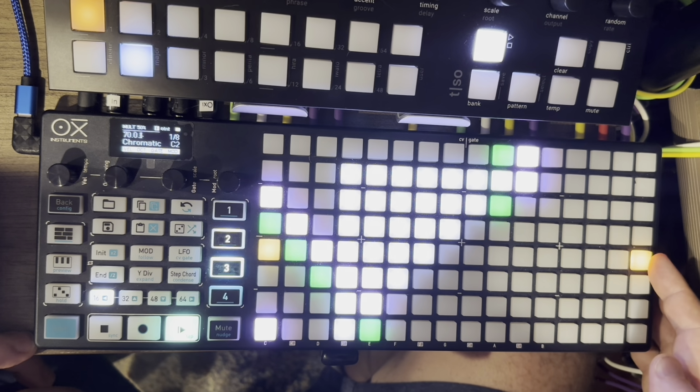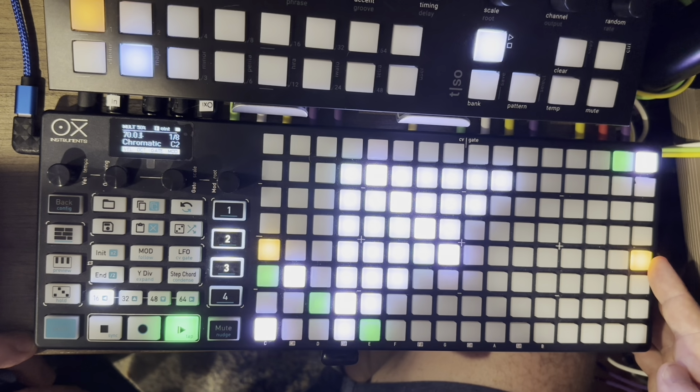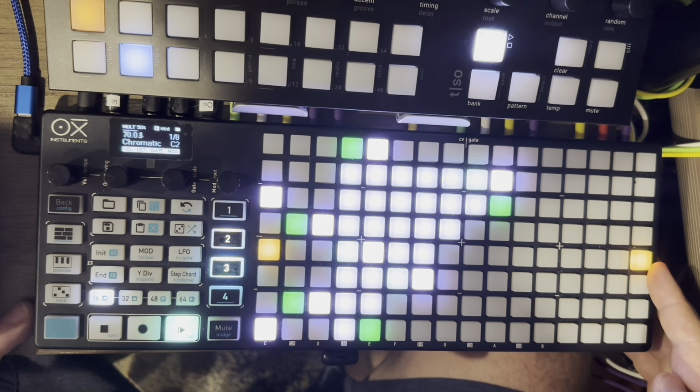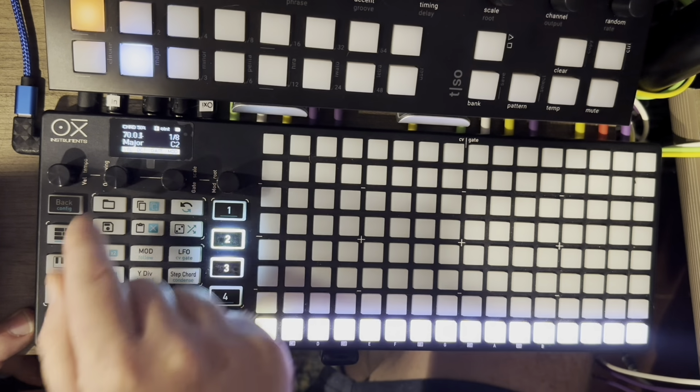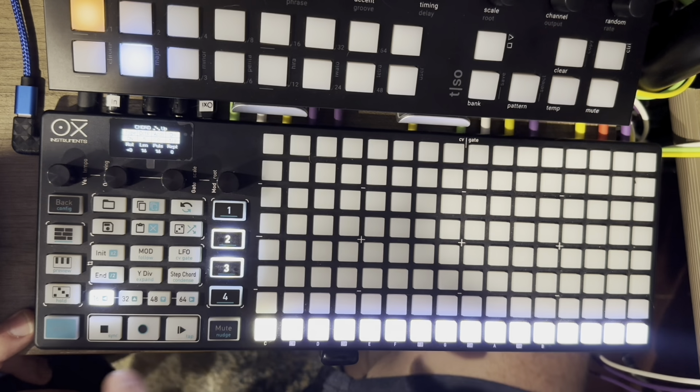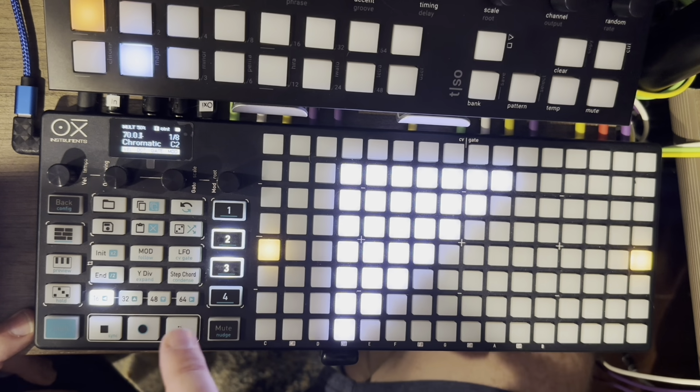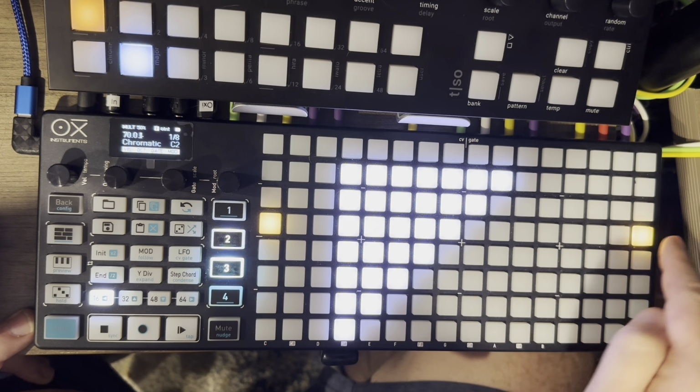Now we're on row 4. Jump, jump, jump, jump. Go back to our chord ARP, go to 5. That's this row, row 5.